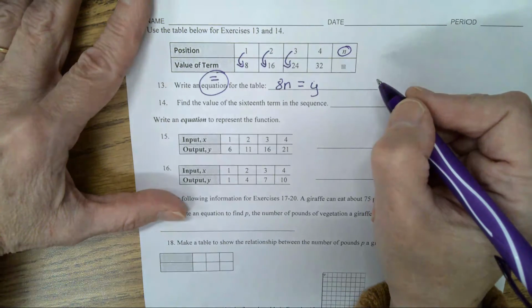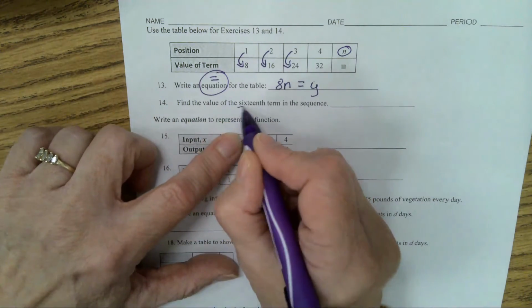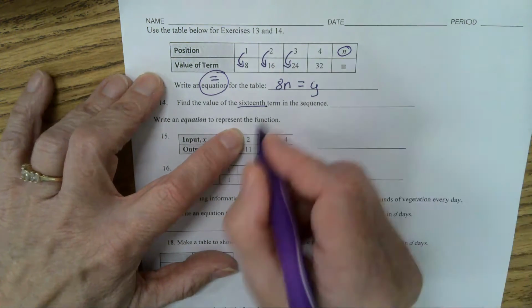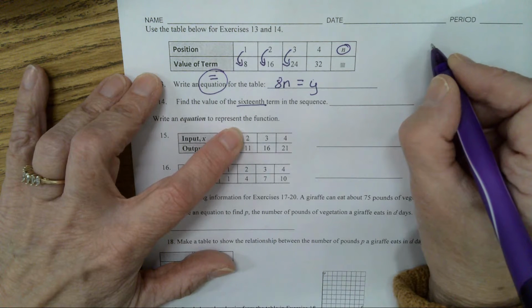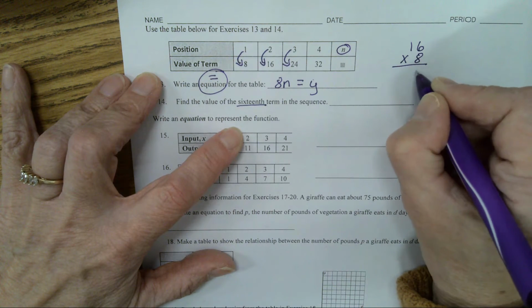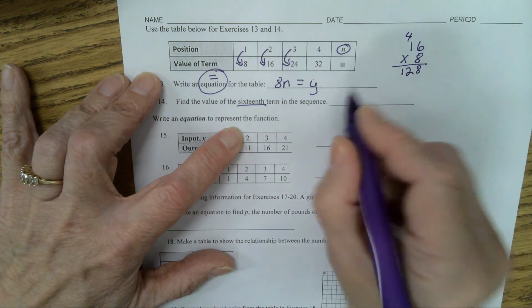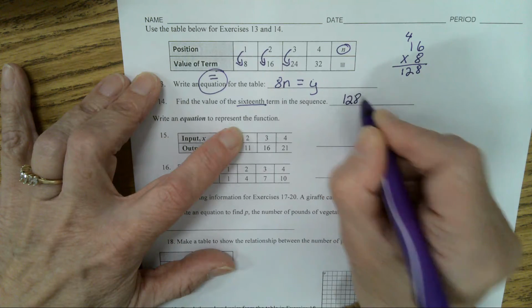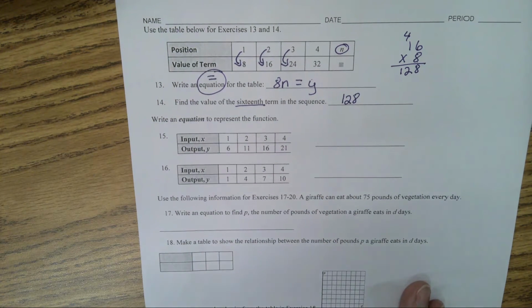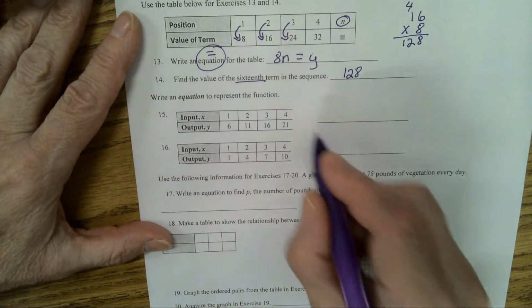Any questions? No. Now it says find the value of the 16th term. You are going to replace n with 16. So 8 times 16. 16 times 8, put down an 8, carry a 4. The answer is 128. Any questions on how to do that? No. Good.